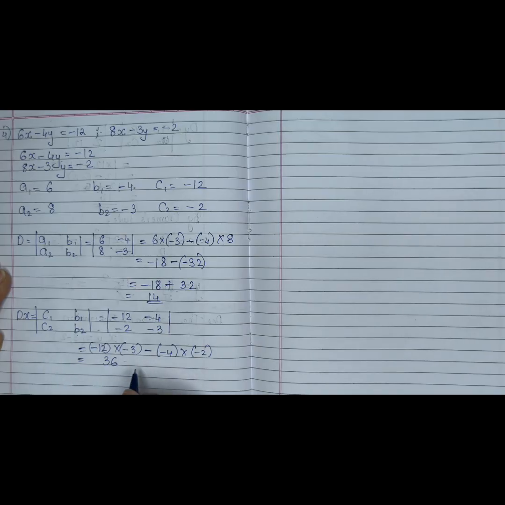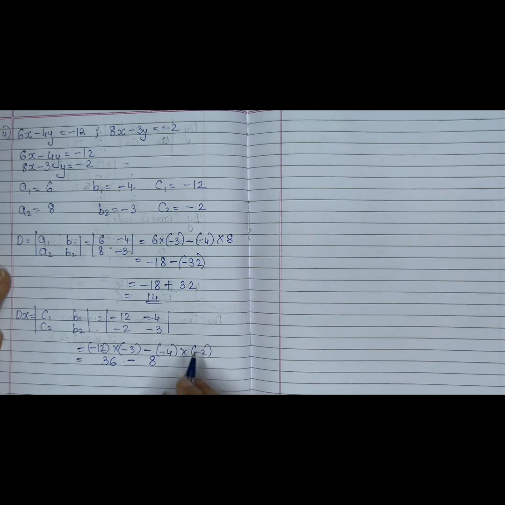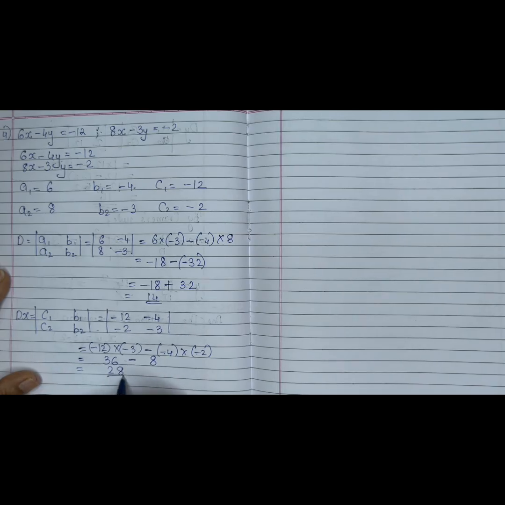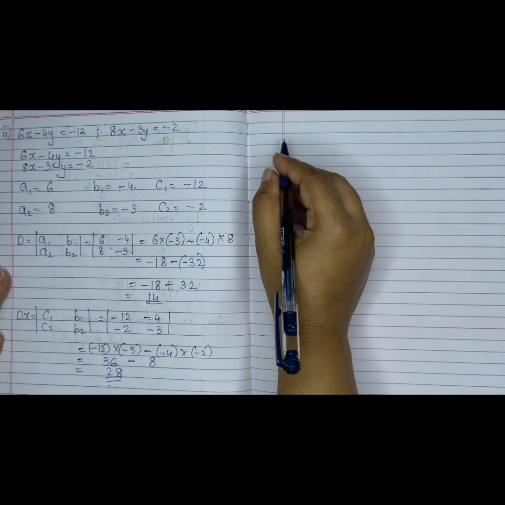Okay. Minus, again 4 2s are 8 and this minus and this minus into minus will become plus over here. Understood? So now 36 minus 8 you will get 28. Okay, 36 minus 8, 28. Now we got the value of dx. Now we will find the value of dy.